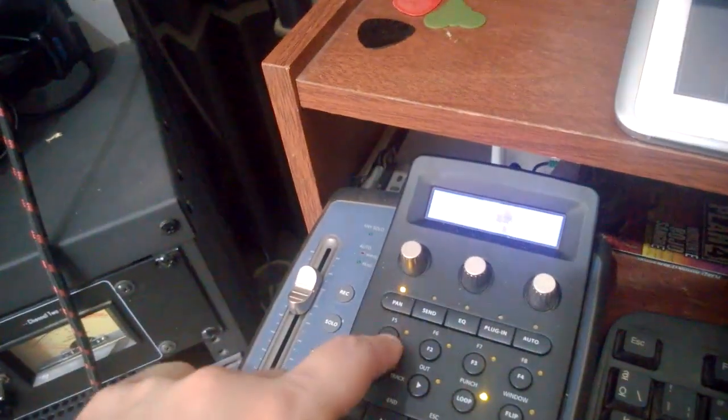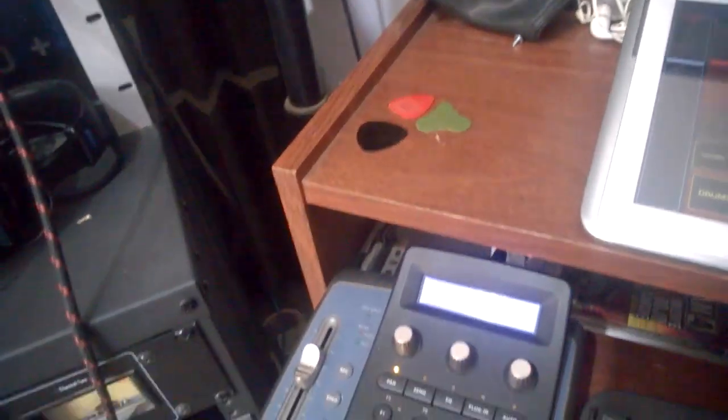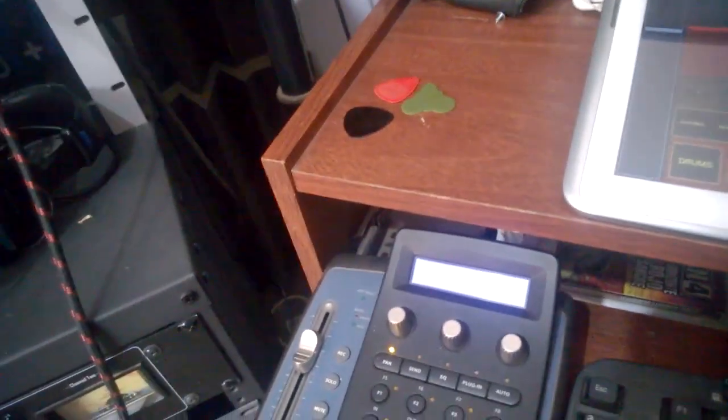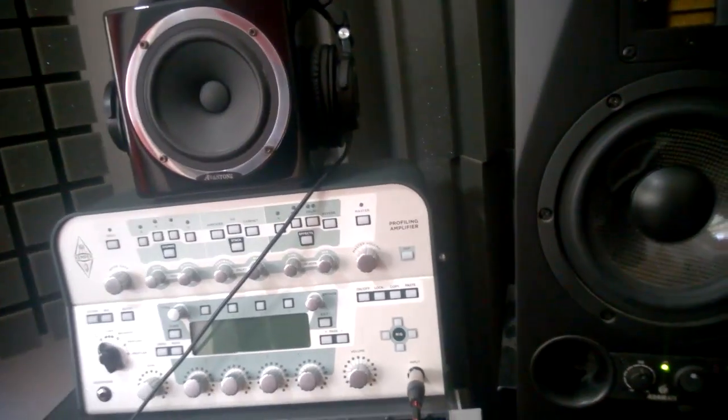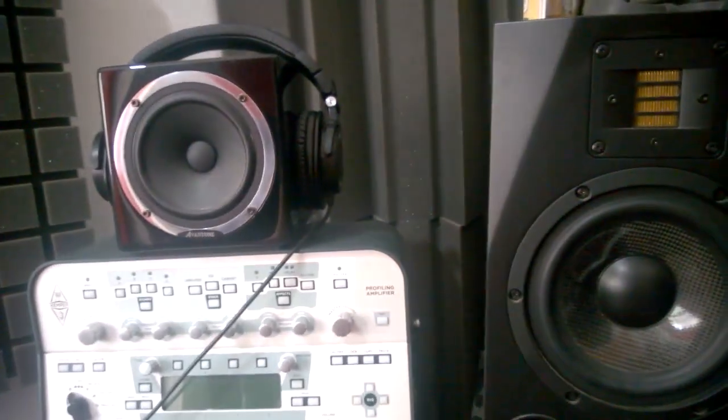This button right here selects my monitors also, if I want to switch very fast. I have a drum loop right here, and if I press that, now the Auratone is playing, and now my monitors are playing, so I can switch very easily between them. Let me just do something before we do this.